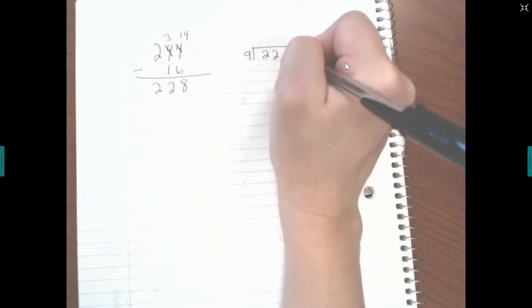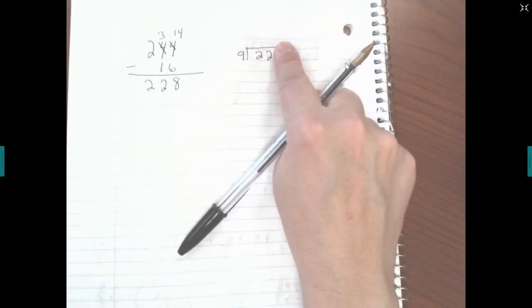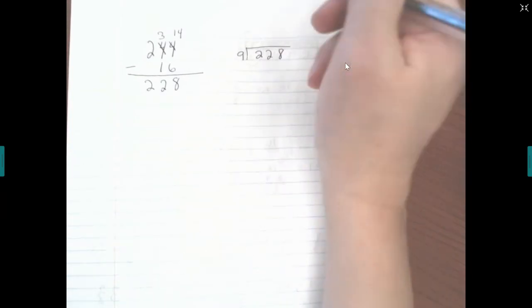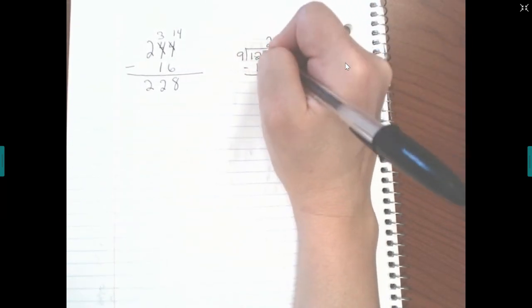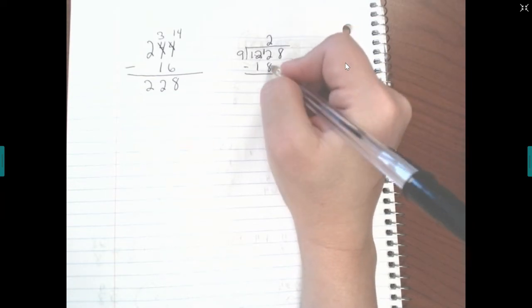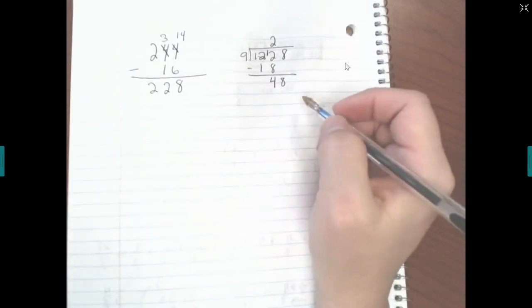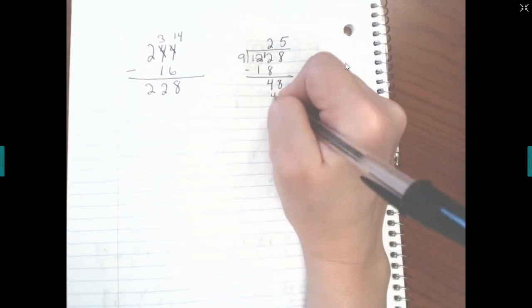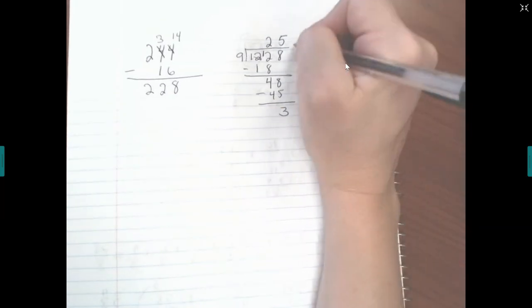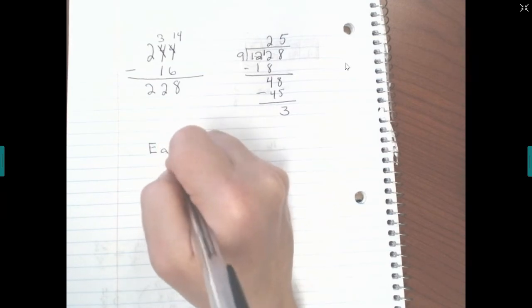So 228 goes into 9. How many times? So we'll start with 22. 9 goes into 22 2 times. 2 times 9 is 18. Subtract. You get 4. Bring down your 8. 9 goes into 48 5 times. 5 times 9 is 45. Subtract, you get 3. So each person will get 25 with 3 left over.